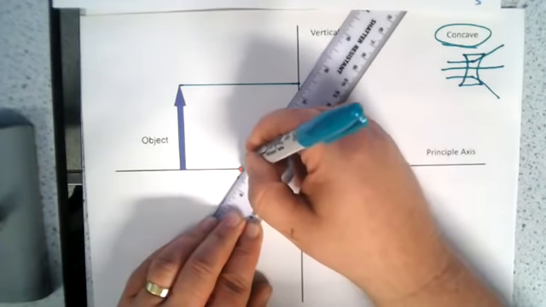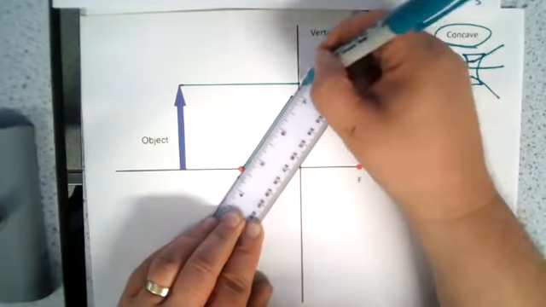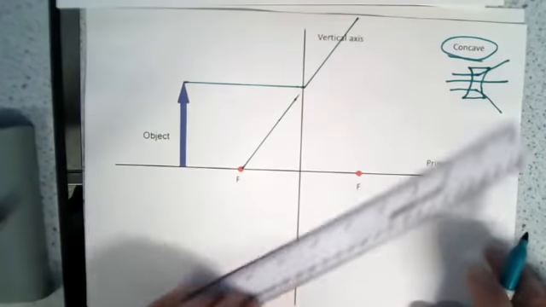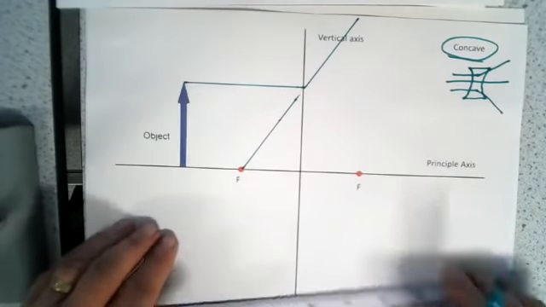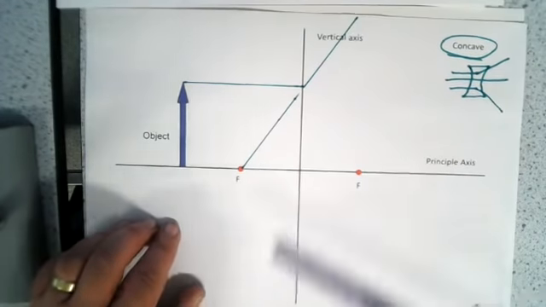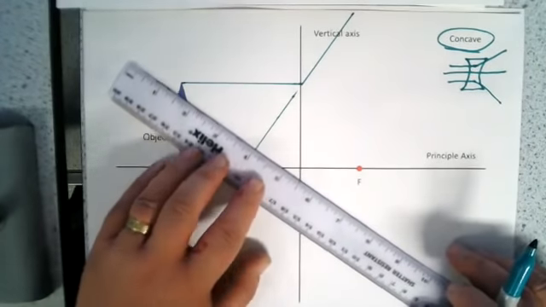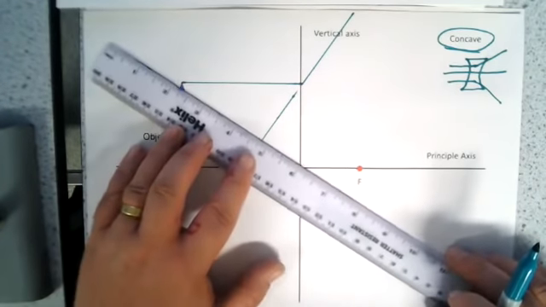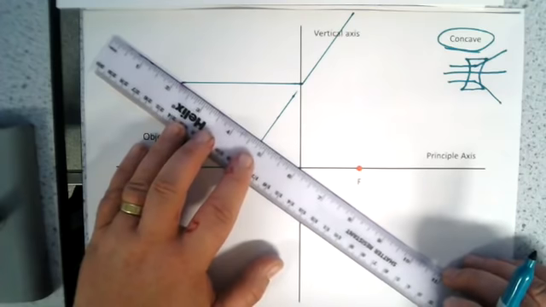We go, whoops, sorry, there, just like that. And that should be a dotted line. All right. And then we actually go with this one. We go through the middle again.